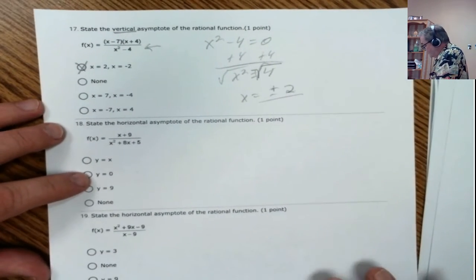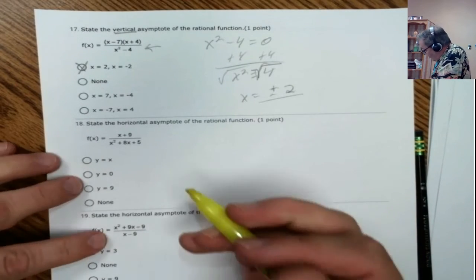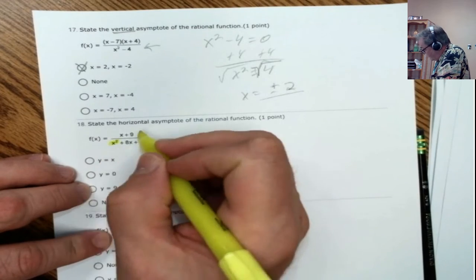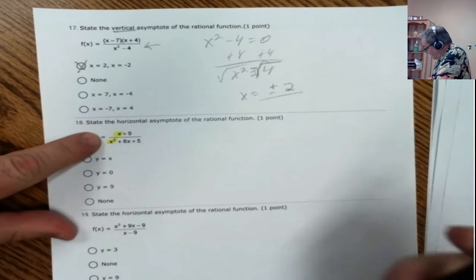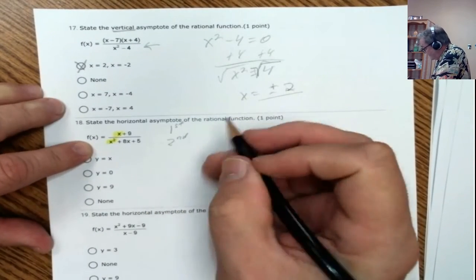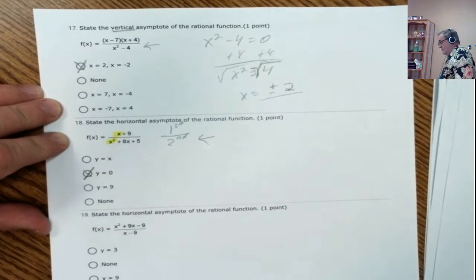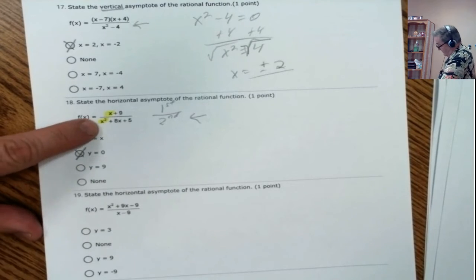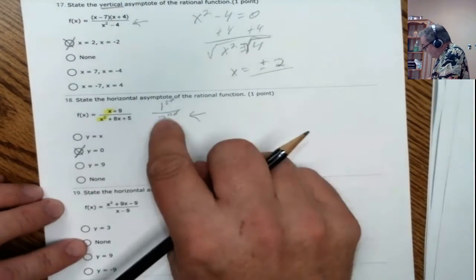All right, state the horizontal asymptote. Remember, to find horizontal asymptotes, first we have to check to see what is the highest degree term in the numerator and the denominator. Well, in this one, the numerator is first degree and the denominator is second degree. And so since the denominator is larger, y equals 0 is the horizontal asymptote. Doesn't matter how much larger. This could be x to the 5th, and still y equals 0 is a horizontal asymptote because that's larger.